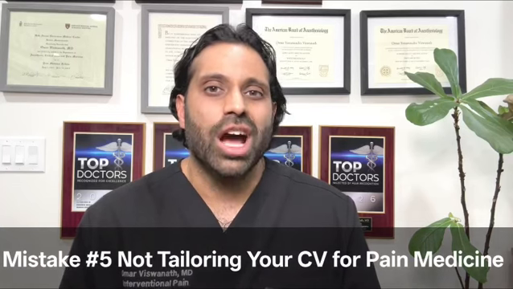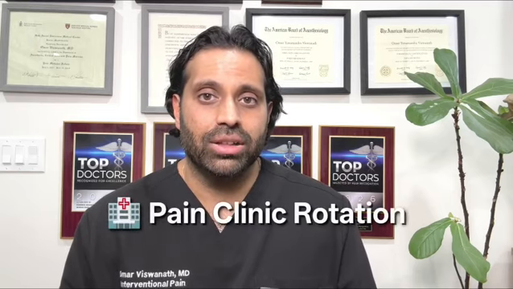Mistake 5. Not tailoring the CV for pain medicine specifically. If you're applying to pain fellowship, anything pain adjacent should be near the top and clearly framed in that context. A rotation in a pain clinic, a case report on CRPS, a QI project in opioid stewardship, these should be prominent. Everything else is context.